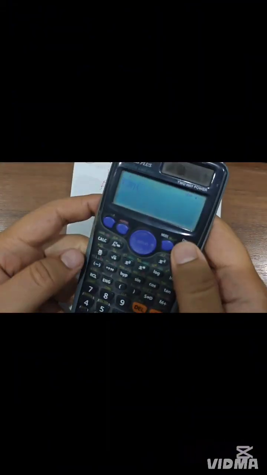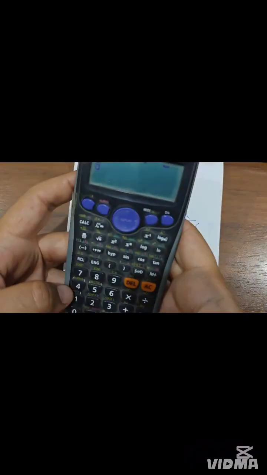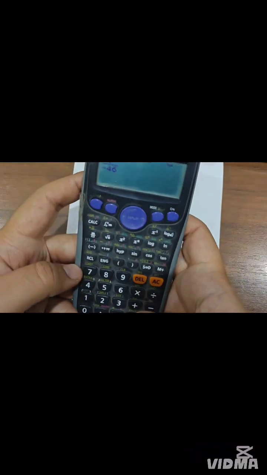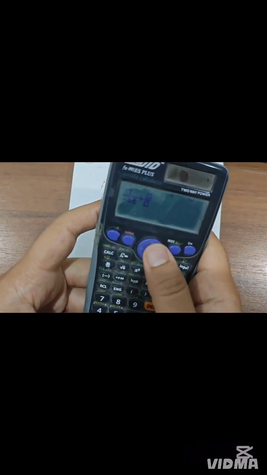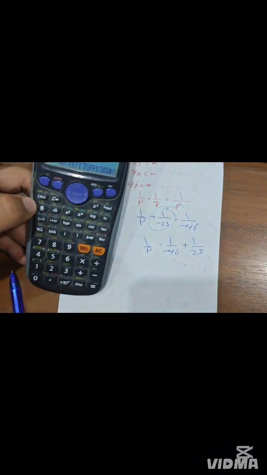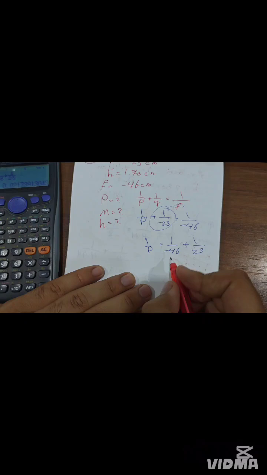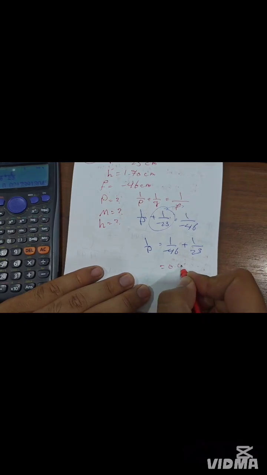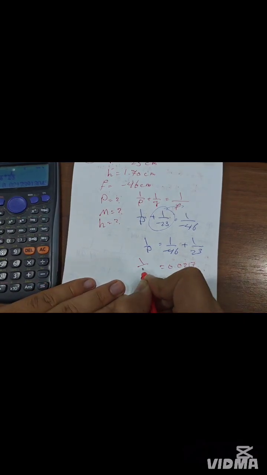Use calculator. The answer is 0.0217. This is the answer for 1 over P.